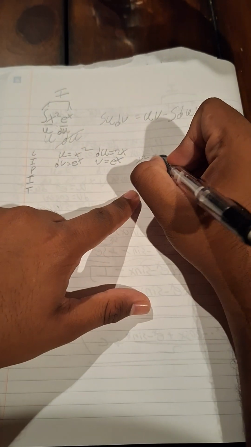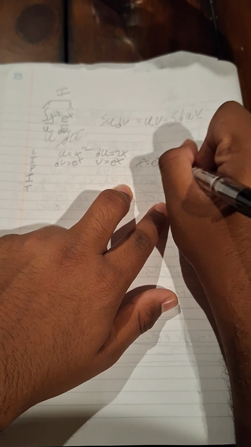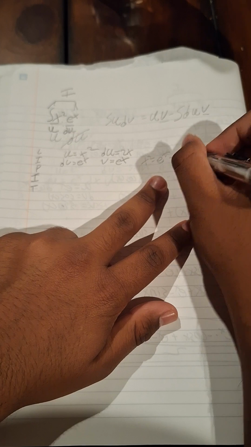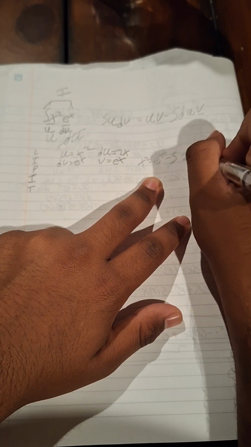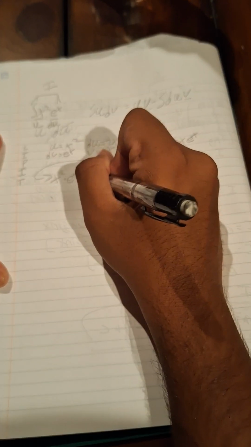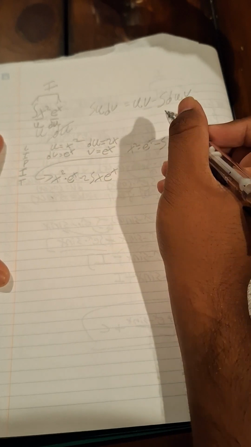So x squared times e to the x minus the integral of v du, which is 2x e to the x. We do not like constants here. Nobody likes constants. So minus 2 times the integral of x e to the x.